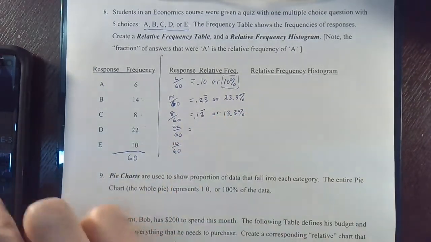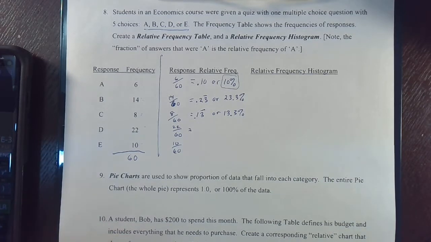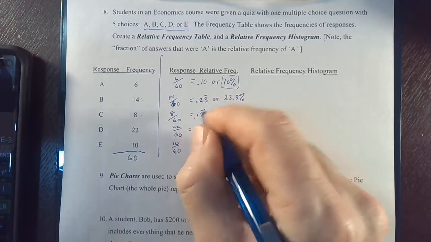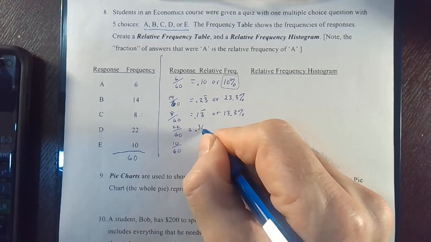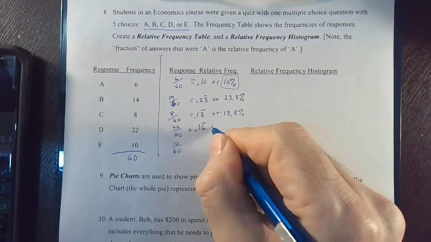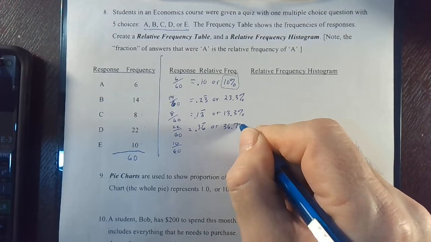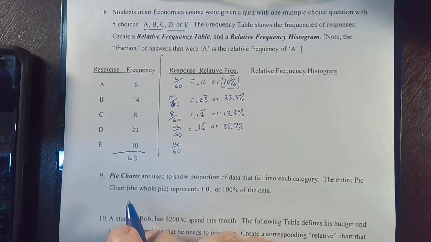All right, so now we go to 22 divided by 60 is 36.6%. It's actually 36.6 repeating. Or 36.7%. I'm rounding up because it was a 6. 5 or more, you'd round up.